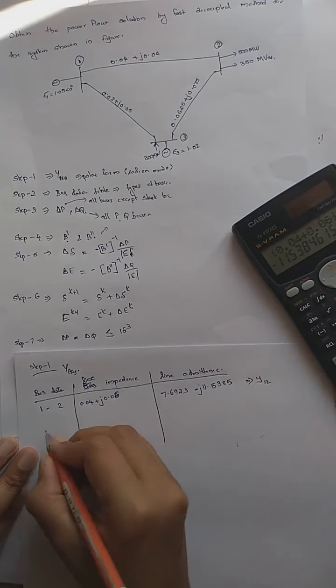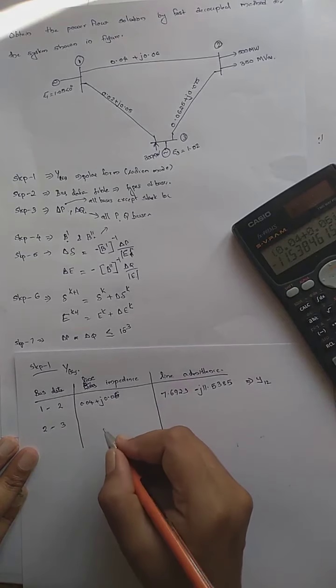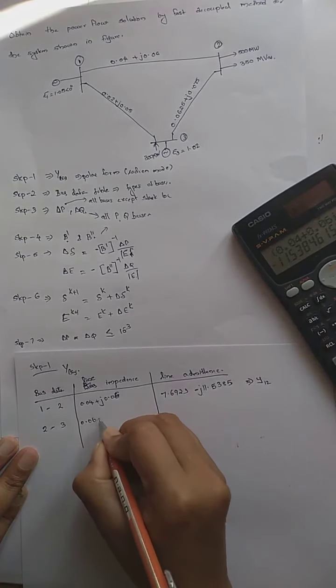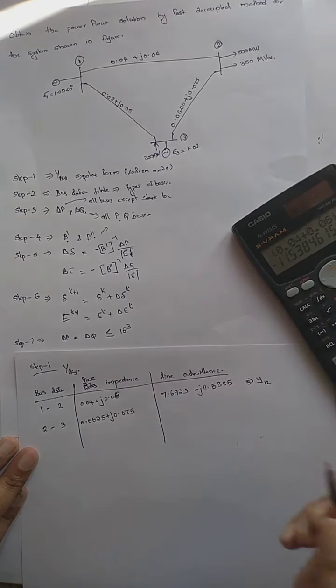Next, I am taking the second line, that is line 2 to 3, and its value is 0.0625 plus j 0.075, isn't it?